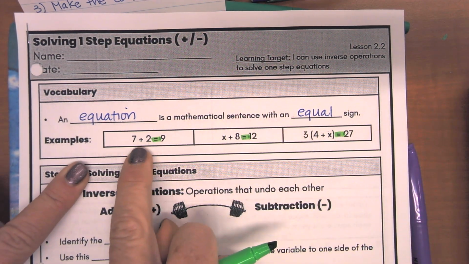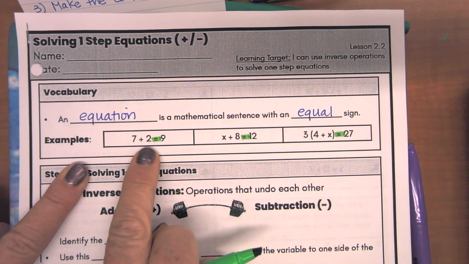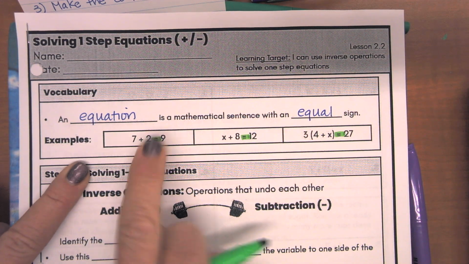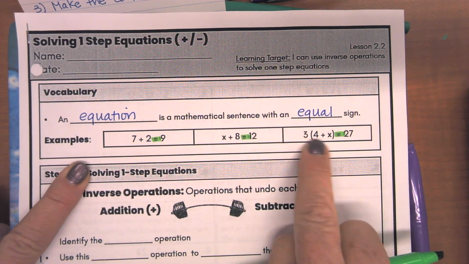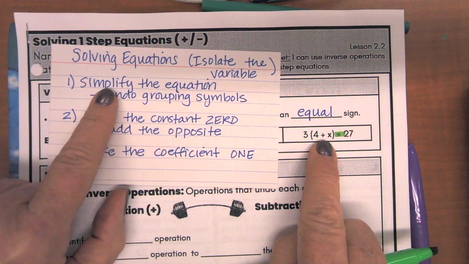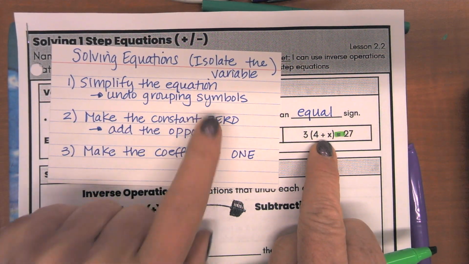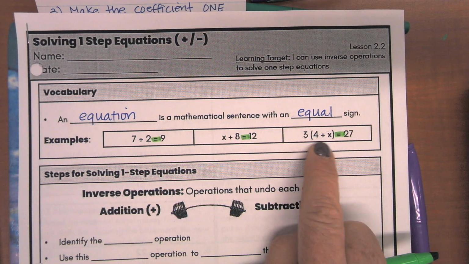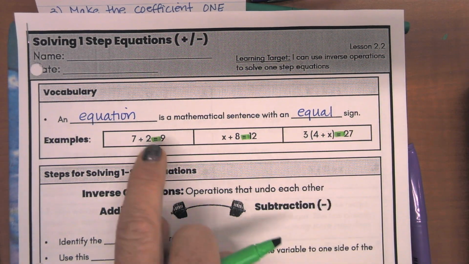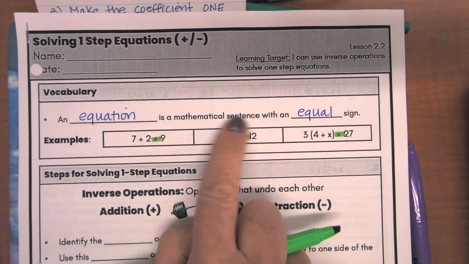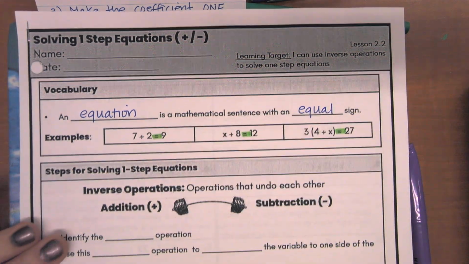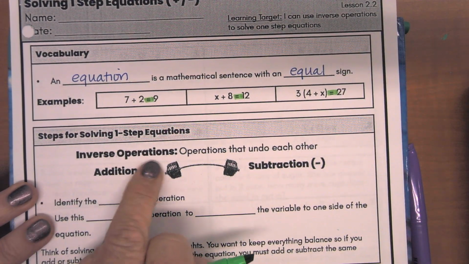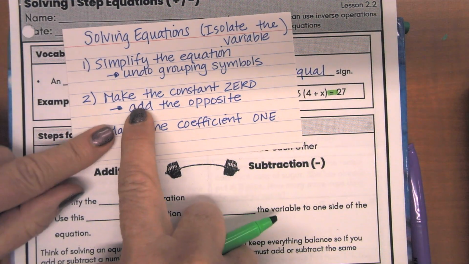Now some of these are pretty basic. Notice that this one has just constants and no variables. This one does have a variable and a constant. This one has the grouping symbols that I was talking about in step 1. Notice the undo grouping symbols. Our parentheses here are grouping symbols. Now today we are just going to work on basic equations like this one.